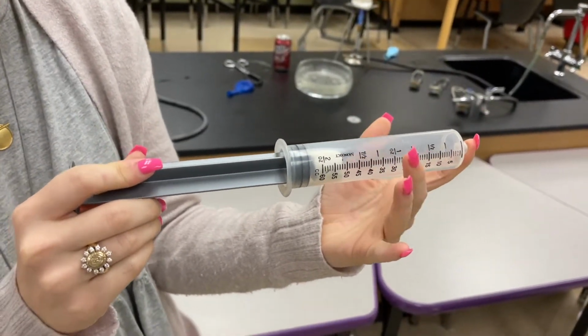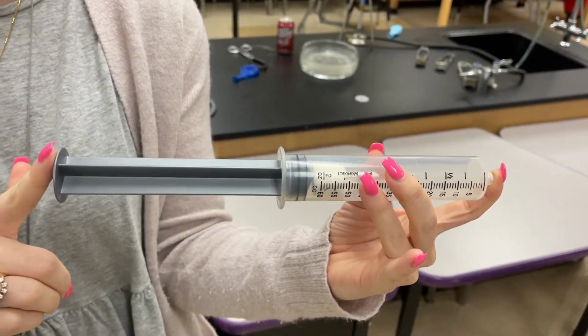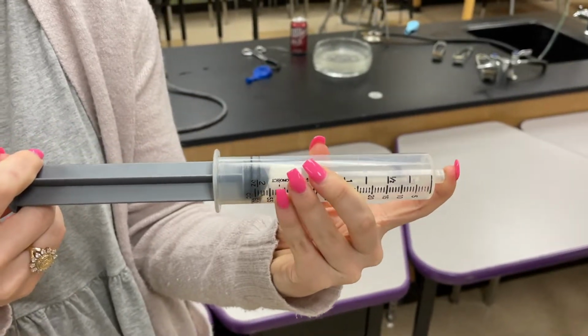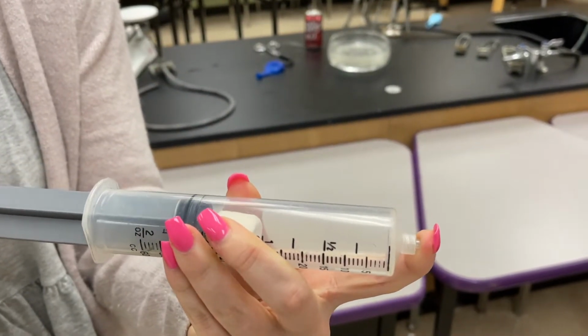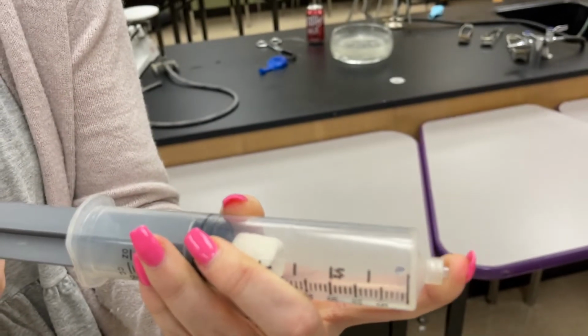I'm putting my finger over the end of the opening so that no air can escape out of the syringe. Okay? As I press on the plunger, you're gonna see what happens to the marshmallow. I'll walk around to all your tables in a minute.